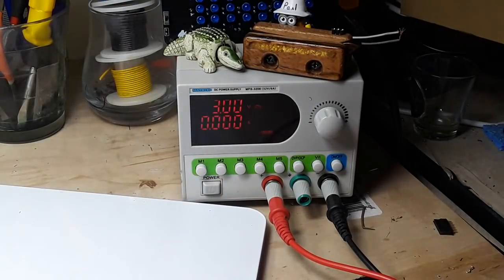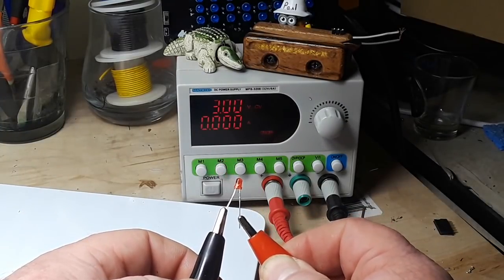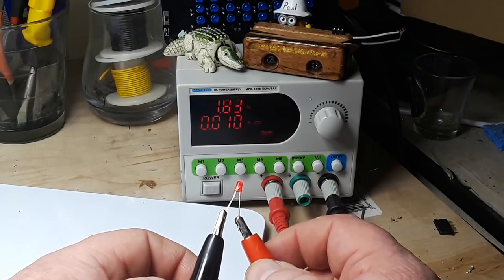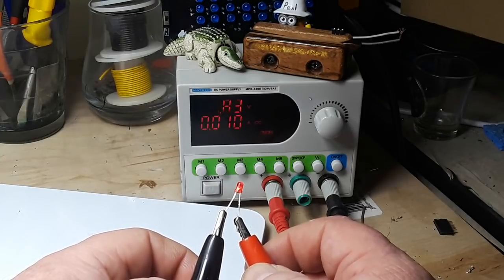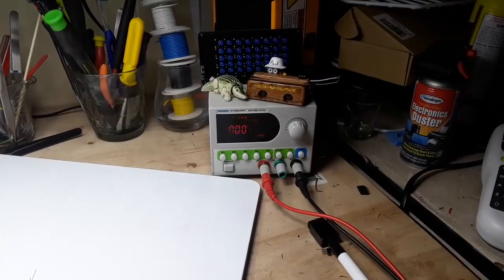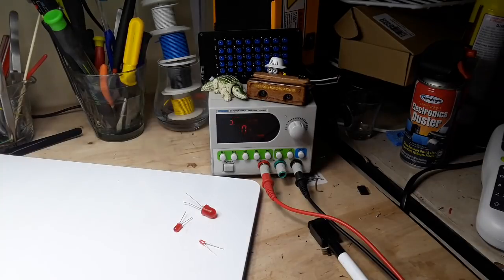And then our 3 millimeter LED. There's our short leg. There's our long leg. And we'll hook them up. 1.83. So it's within 5 millivolts of the 10 millimeter, and within 7 of the 5 millimeter. So as you can see, they all behave pretty much the same because they're the same color and are using the same chemistry.